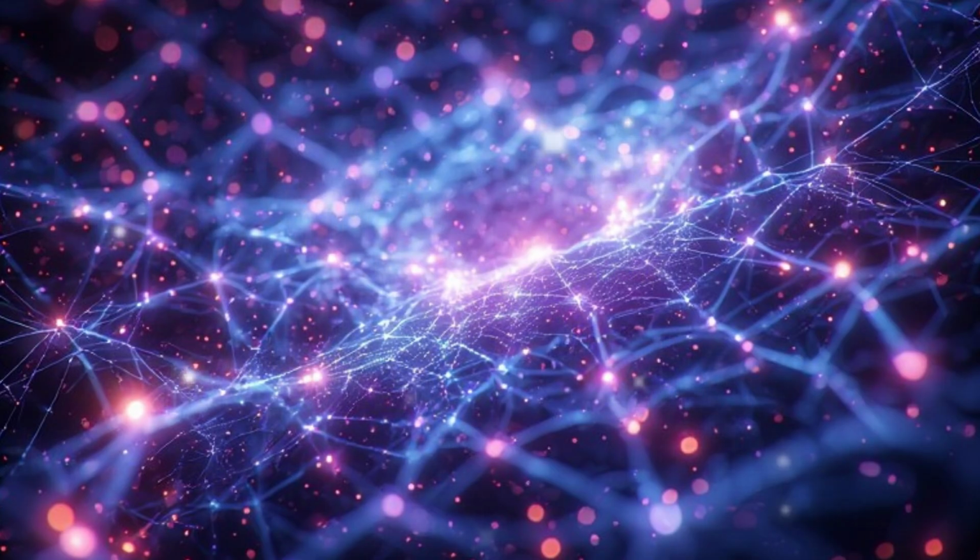This web was not designed. It was not built. It emerged slowly, patiently, from the very beginning of time, shaped by gravity, guided by invisible matter, and stretched ever wider by the expansion of space itself. It is the quiet scaffolding upon which the entire universe hangs.